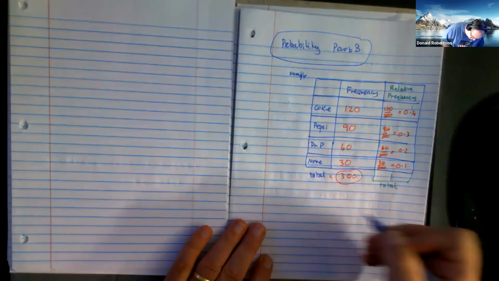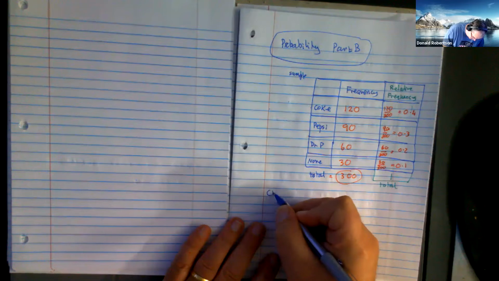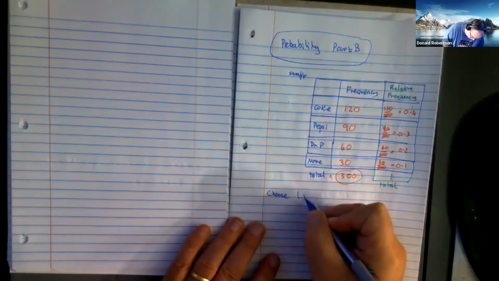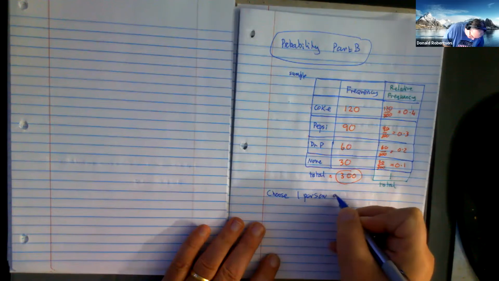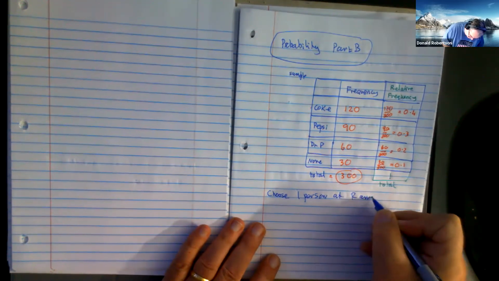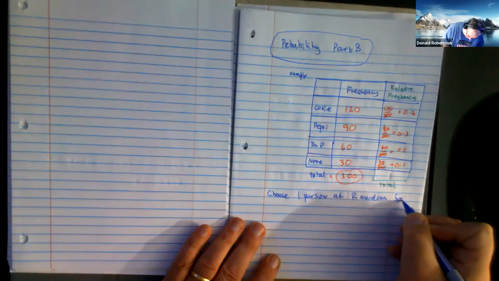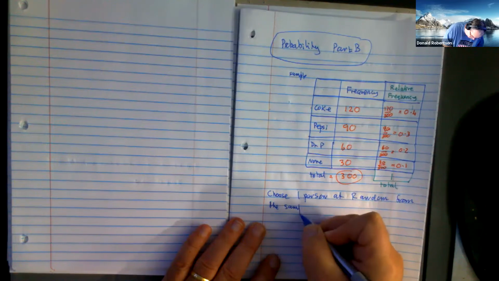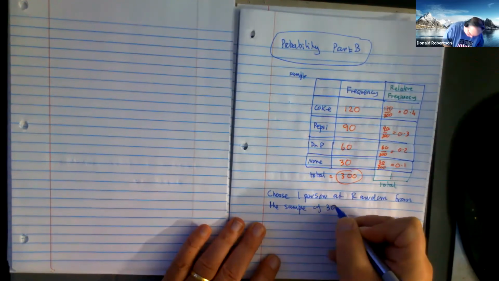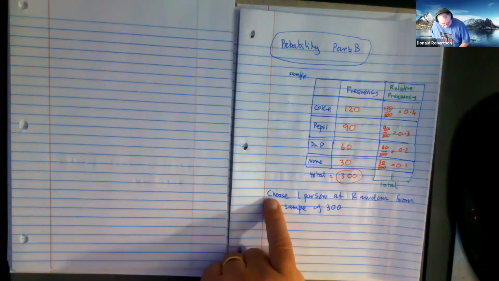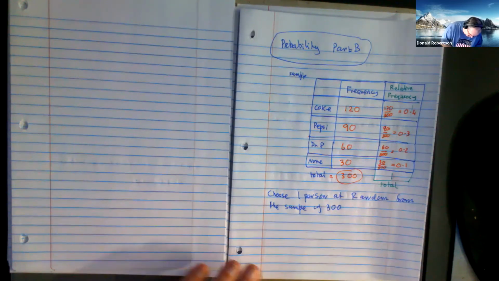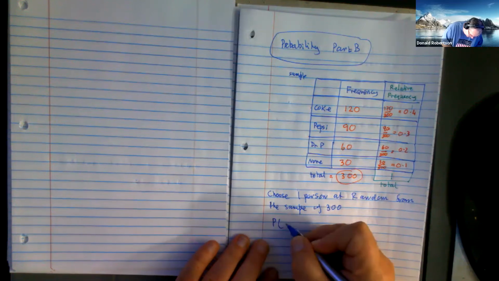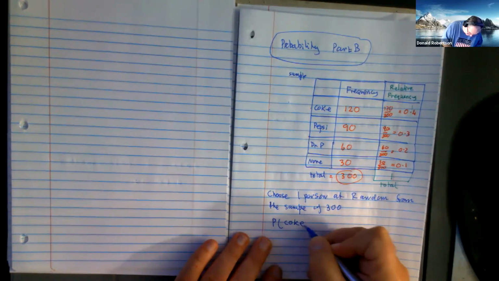Well, you get questions that say something like this. You choose one person at random from the sample, in this case, 300. So it's going to begin with, you choose one person at random from the sample of 300, and they ask you, what's the probability that that person actually said they preferred Coca-Cola? What do you think that probability is going to be?